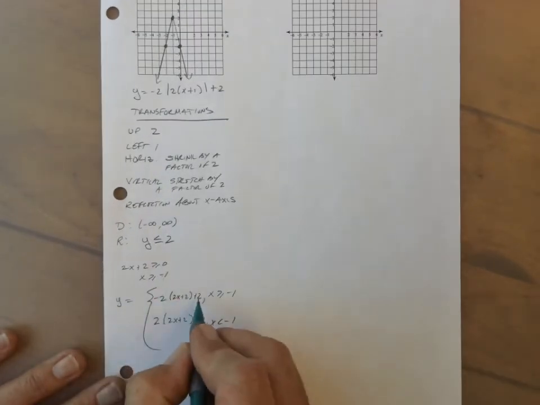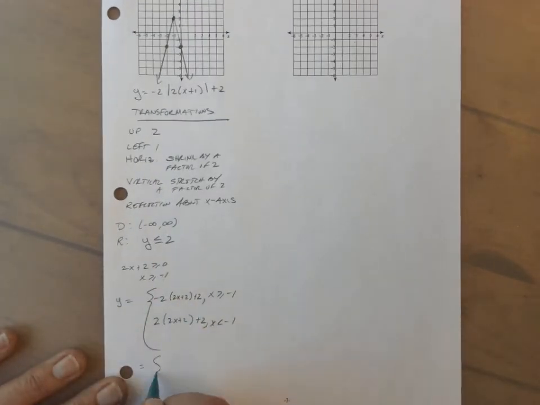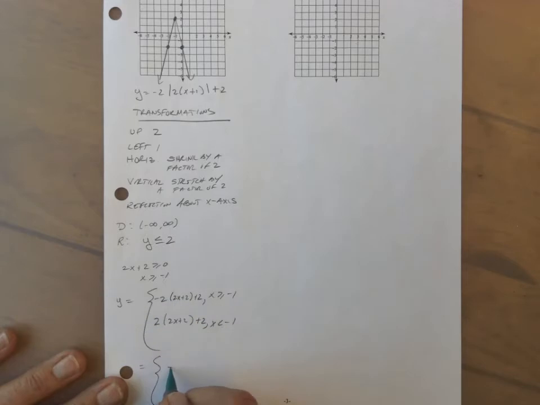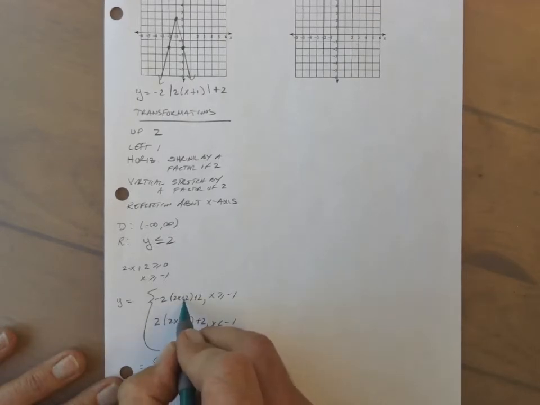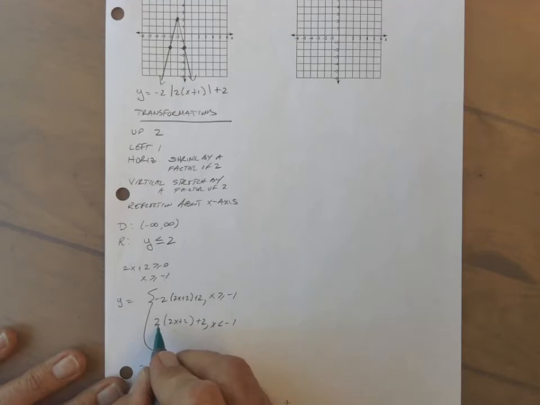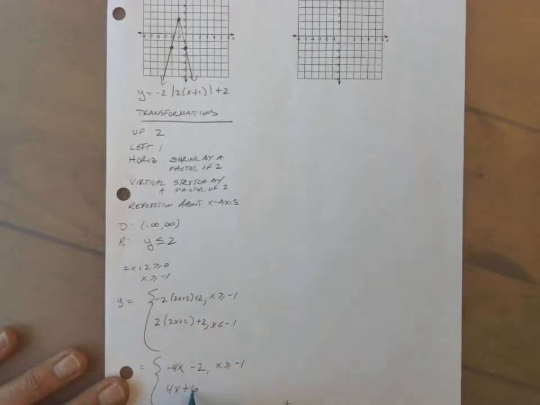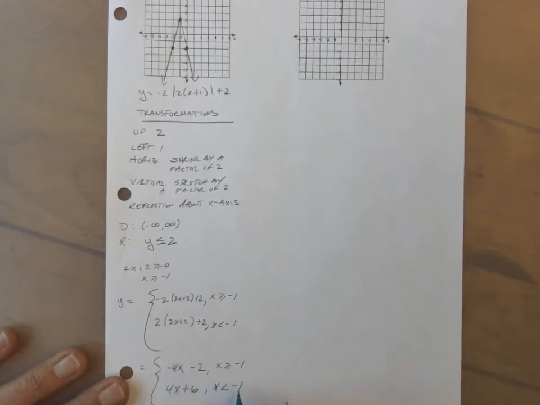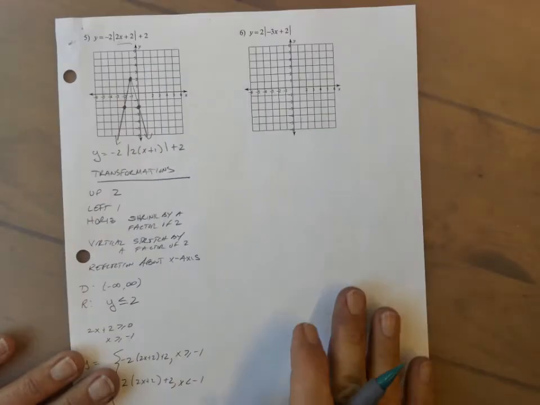And so now we're going to clean that up a little bit. So distribute, we get negative 4x minus 4 plus 2 is negative 2. And here, clean that up, 4x plus 4 plus a 2, 4x plus 6, for x is less than or equal to negative 1. All right, let's look at one more.